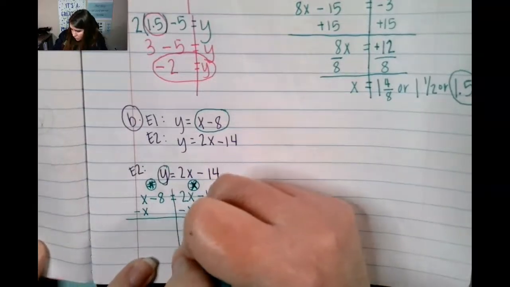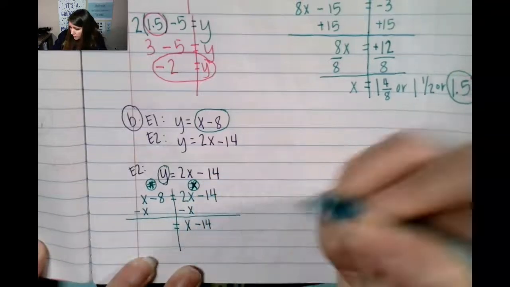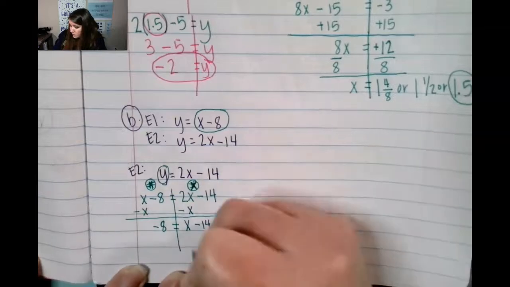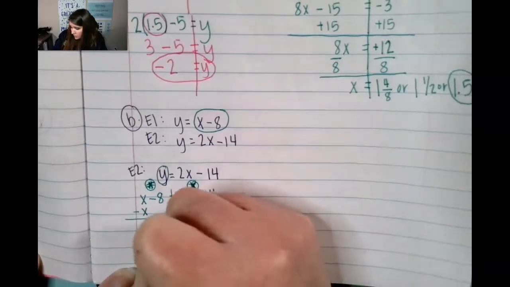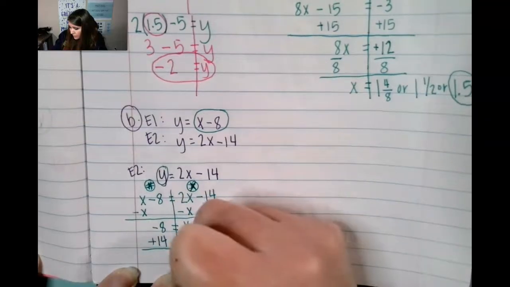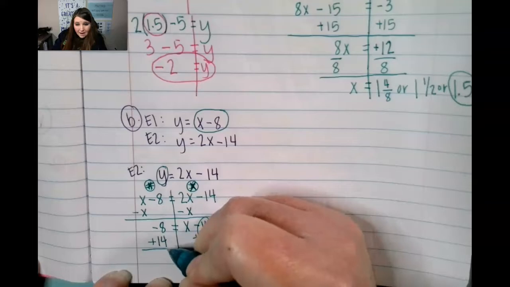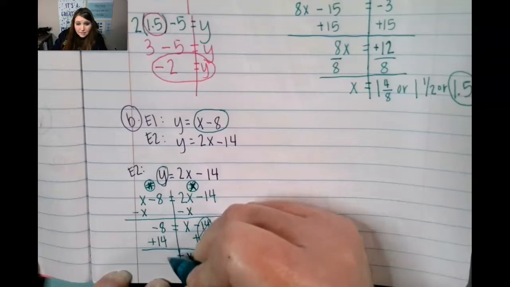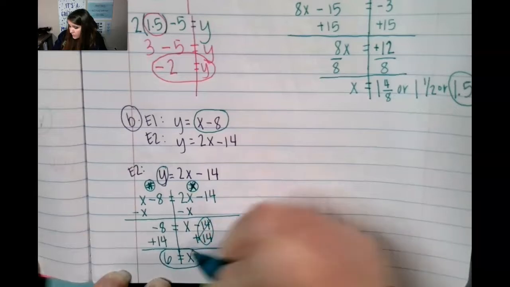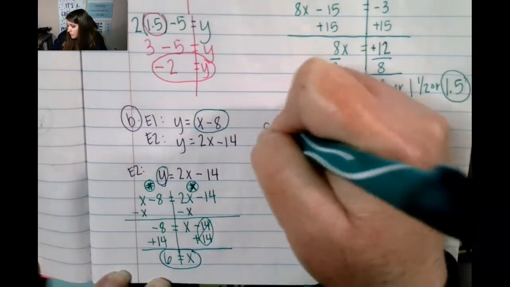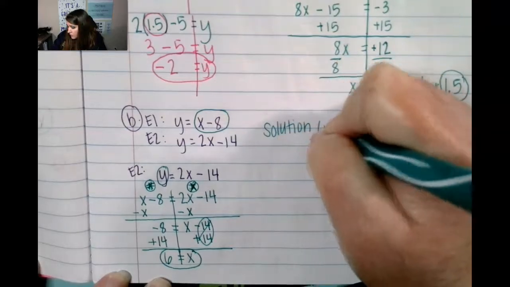So 2 minus 1x just gives me x. But I still have this negative 14. And I have this negative 8. So now I'm going to do plus 14. That's going to go away. And plus 14. And I am solving for x. So I have negative 8. I add 14. So this is like saying I have positive 6. So x is positive 6. So I'm already partway to my solution. I have x equaling 6.